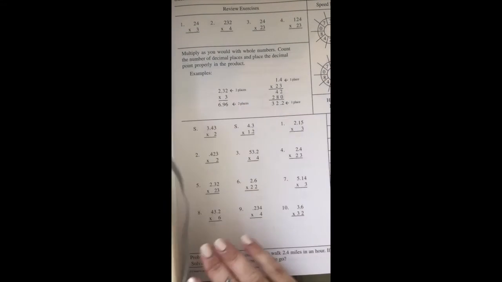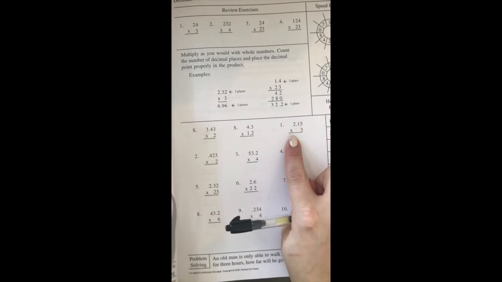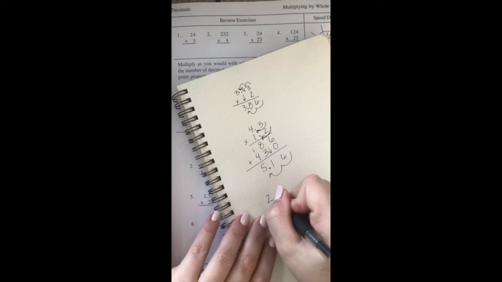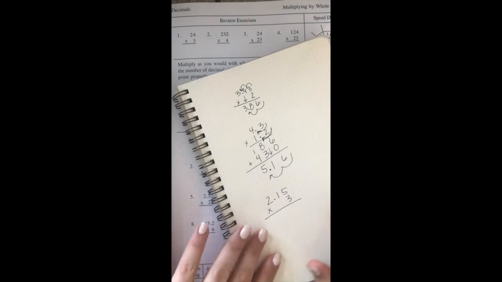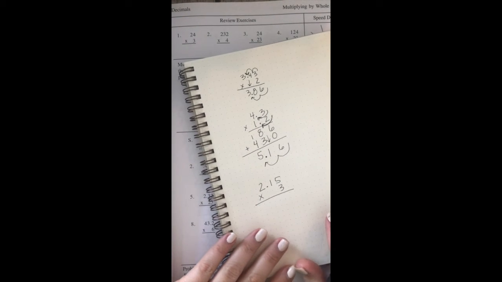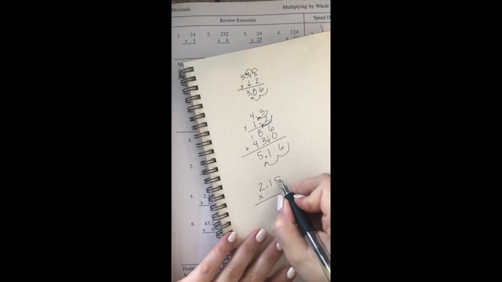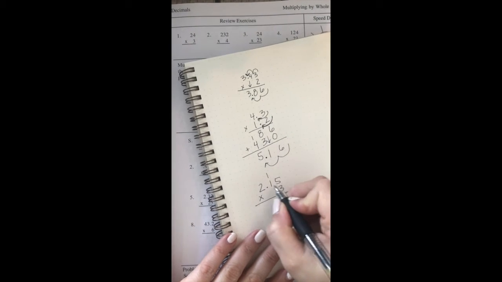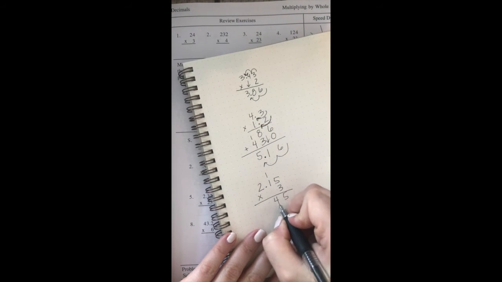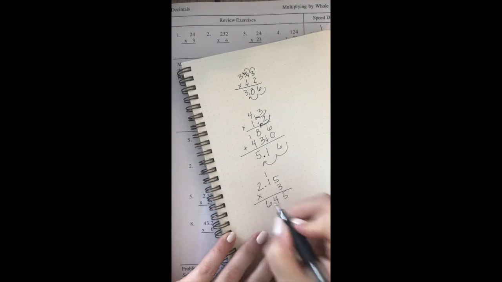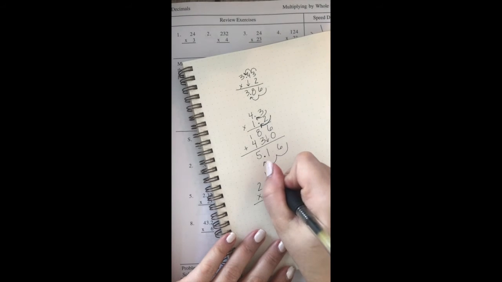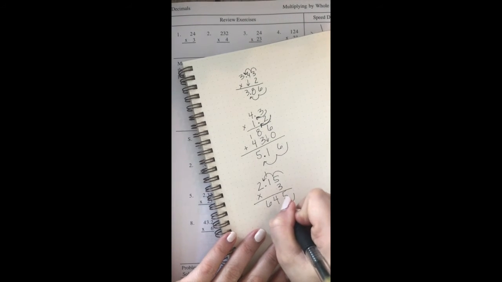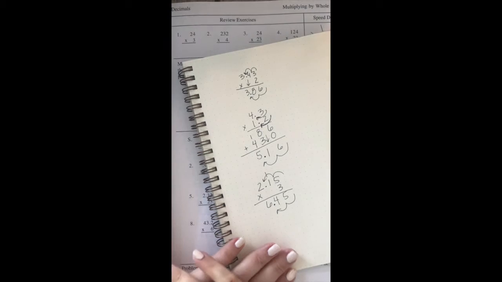So here we've done our first 2 samples, and I'm going to do number 1 with you just to make sure. So we have 2.15 times 3. I'm going to multiply it with the invisible decimal first. 3 times 5 is 15. 3 times 1 is 3 plus 1 is 4. 3 times 2 is 6. Okay, how many places is the decimal skipped? 1, 2. 1, 2. The decimal goes right after the 6.